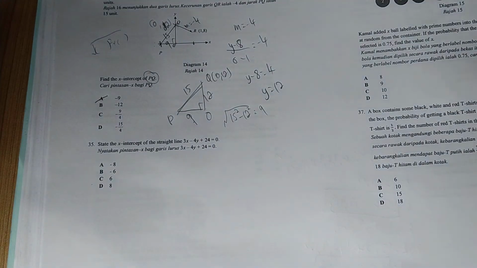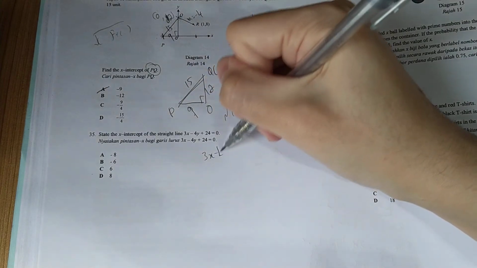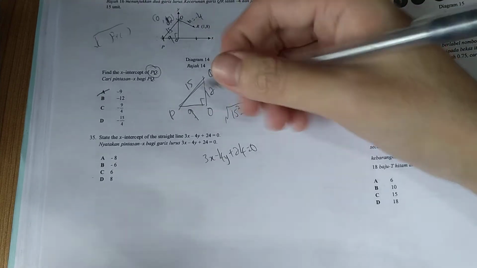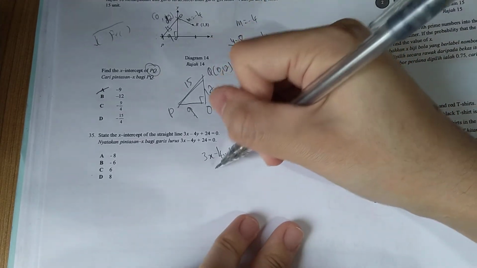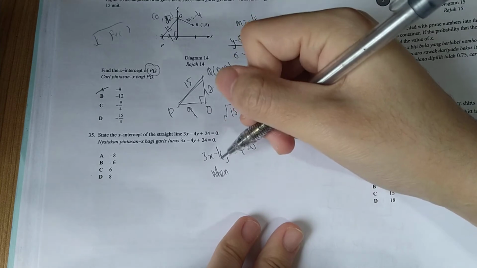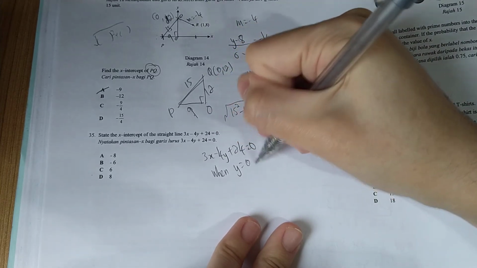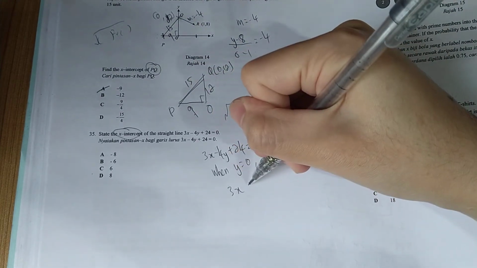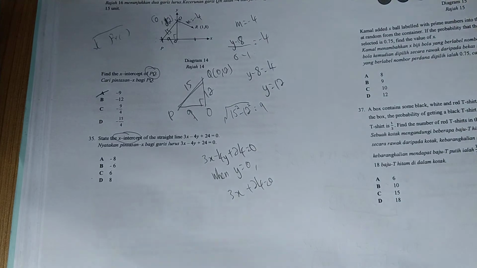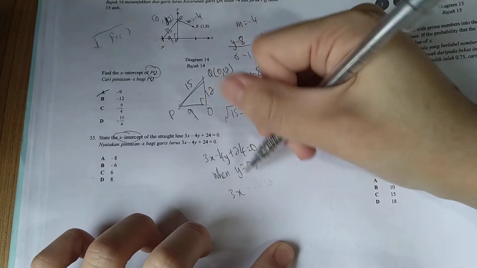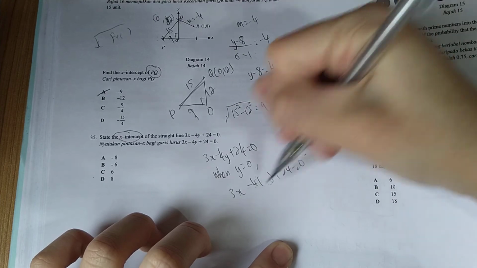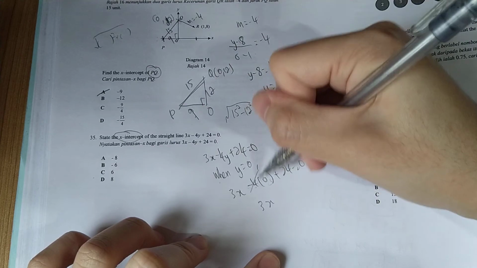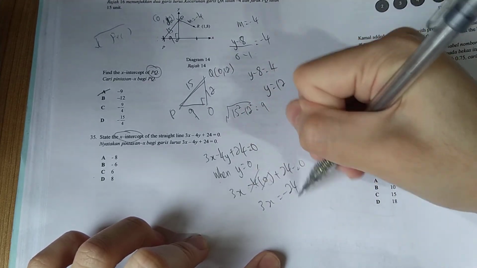Next, 35: state the x-intercept of the straight line 3x minus 4y plus 24 equals 0. Your x-intercept is so simple. I've already done this many times in normal class. This one is easy, the easiest SPM question. When y equals 0, right? X-intercept means you take the equation and set y equals 0. So 3x plus 24 equals 0. Actually it is 3x minus 4 bracket plus 24 equals 0, and you substitute y equals 0. Why y equals 0? Because it's the x-intercept. 0 times 4 just cancels because it's 0. So 24 moves over to become minus 24, x is -8.